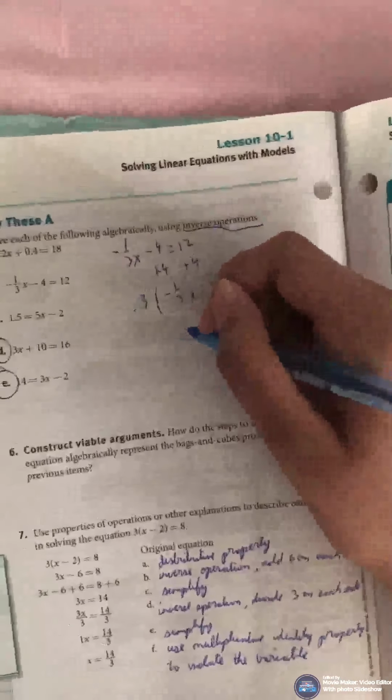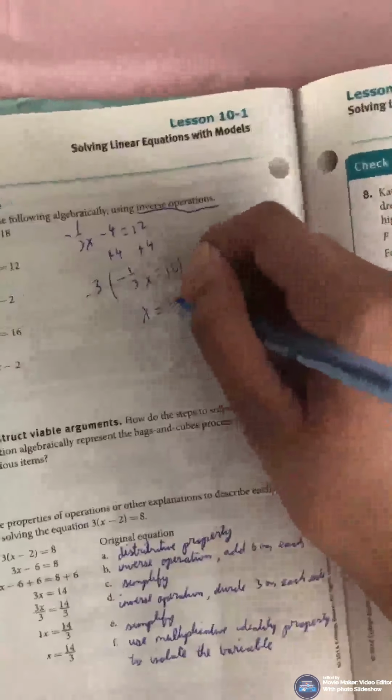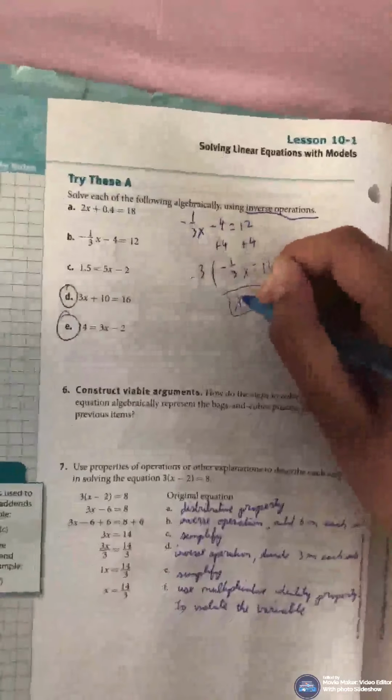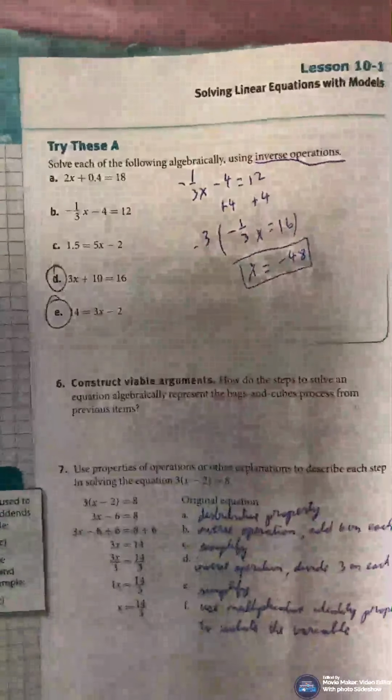So that will leave us with x equals negative 48, and this will be our answer. And if you want to verify it, you could put negative 48 back in the equation where x is.